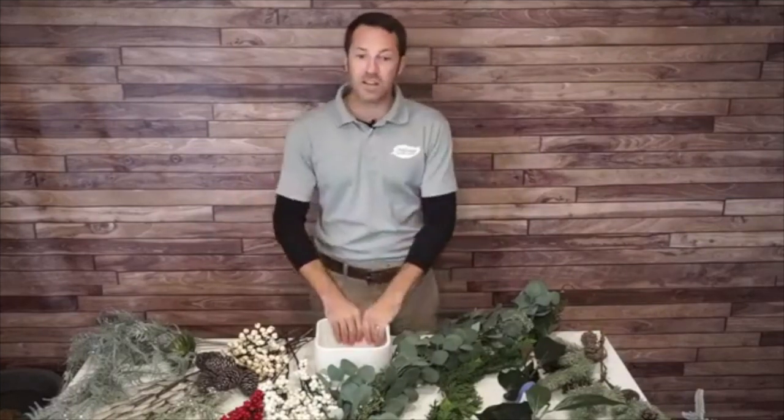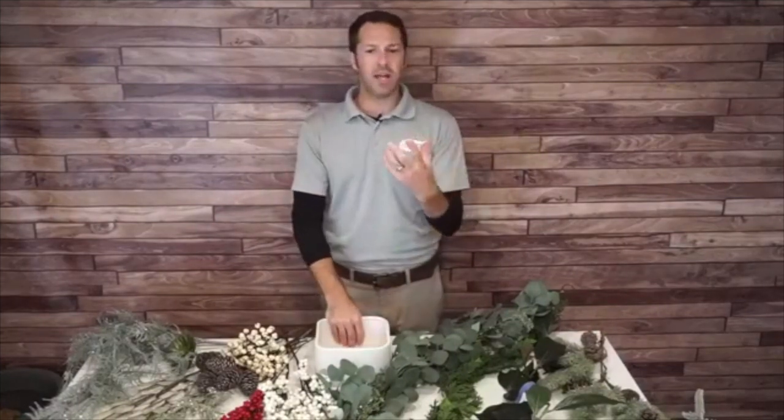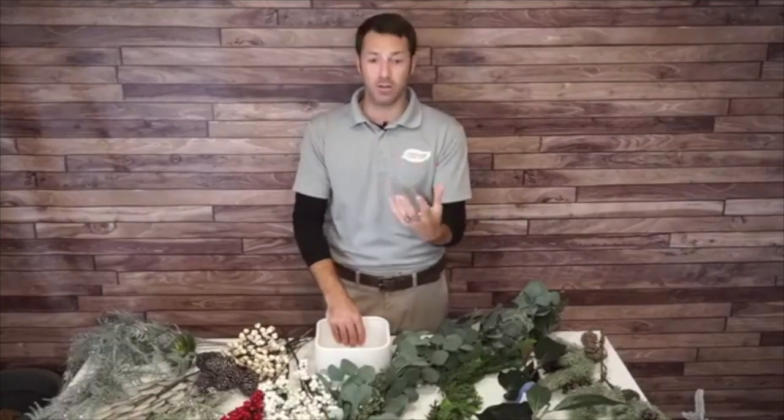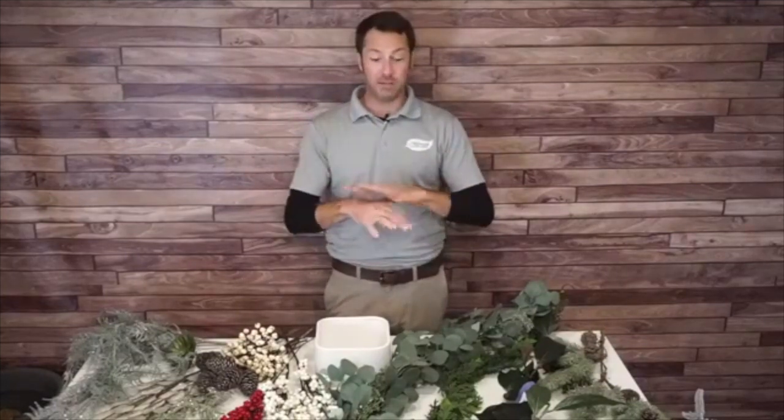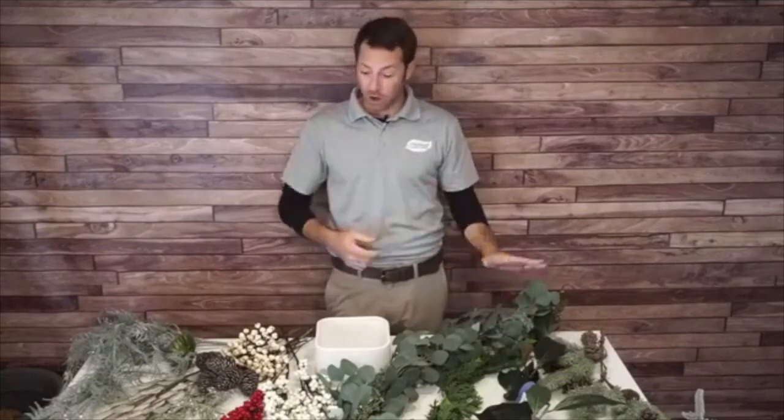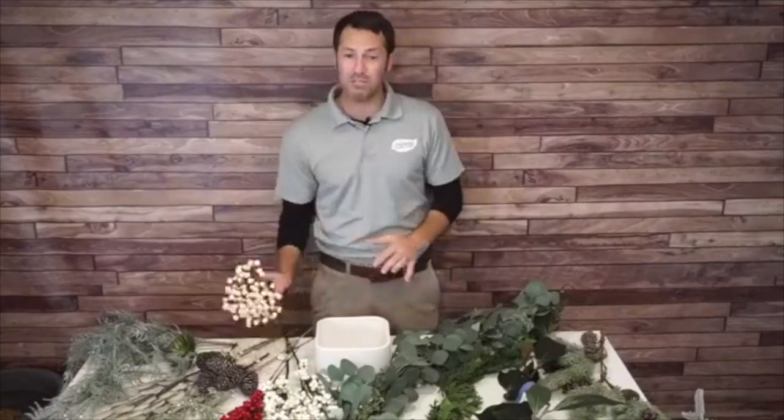The first thing I typically like to do is relate this to when I talk about container gardens and planting up a combination: spiller, thriller, and filler. I'm always thinking, what's my main component? What's maybe my centerpiece? Maybe it's my garland. We're going to talk about garlands a lot. We're going to talk about these picks. I've got some amazing picks here.